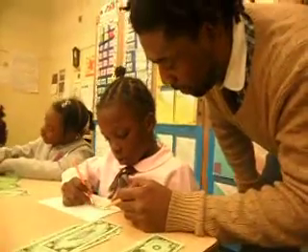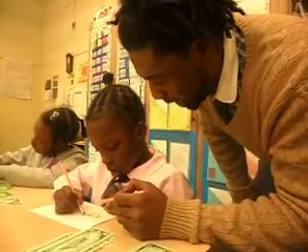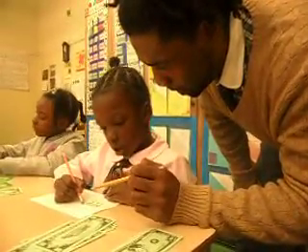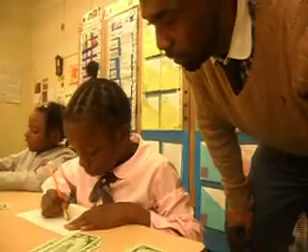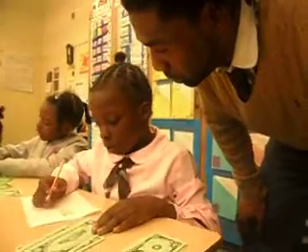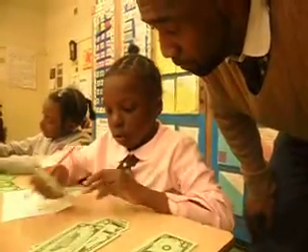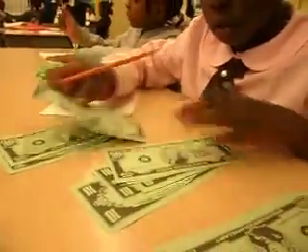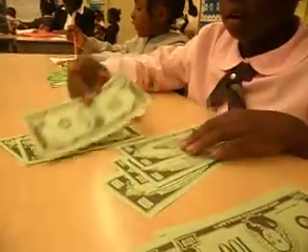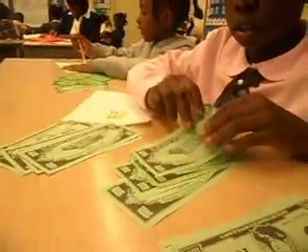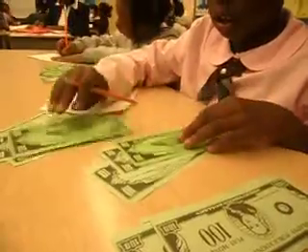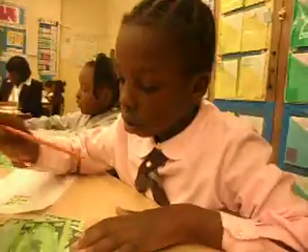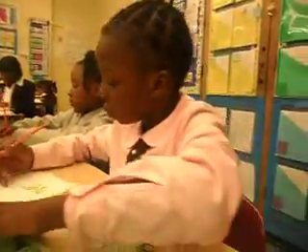Look at the highlighted number. What place is it? What place is highlighted? The 10. So what denomination are we using? We're using $10 bills. Good. So how many $10 bills are you using? 9. Let me see. 1, 2, 3, 4, 5, 6, 7, 8, 9. Okay, good.